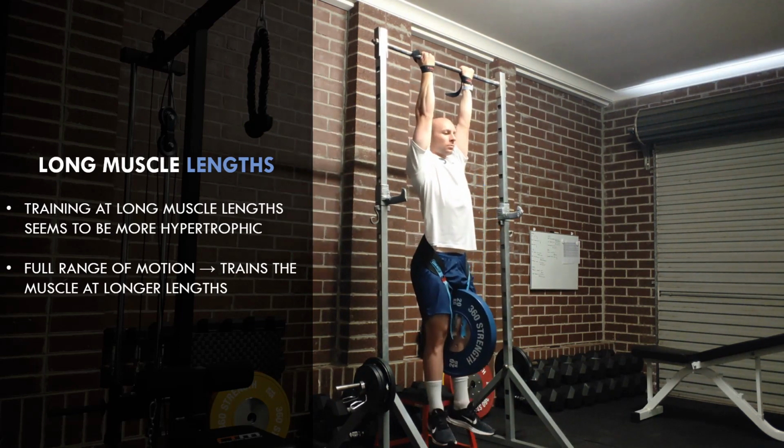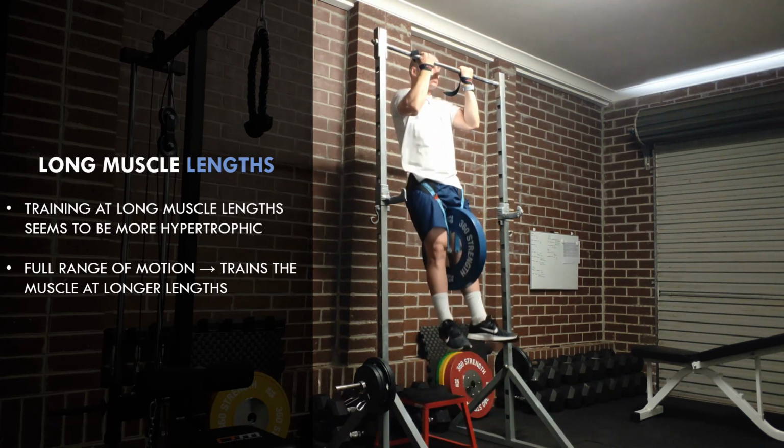And the last potential mechanism that may explain the superiority of greater range of motion is stretch under load. This is similar to the previous point we discussed about training a muscle at long lengths.